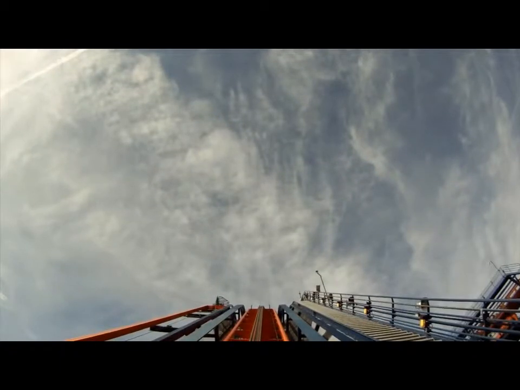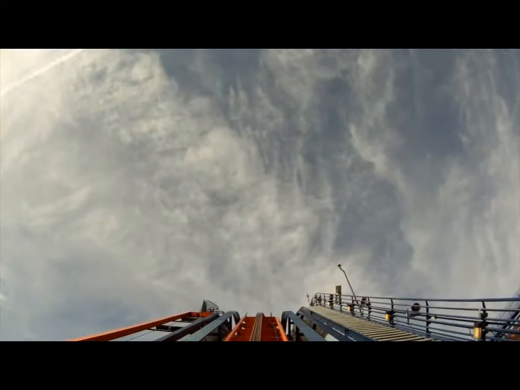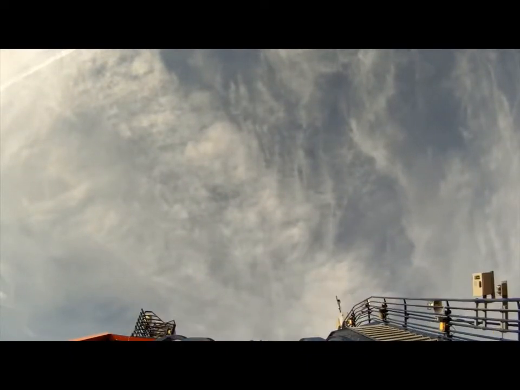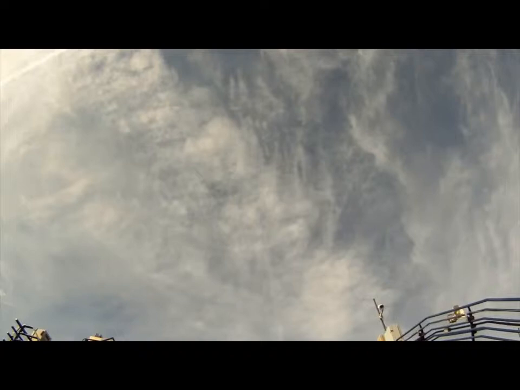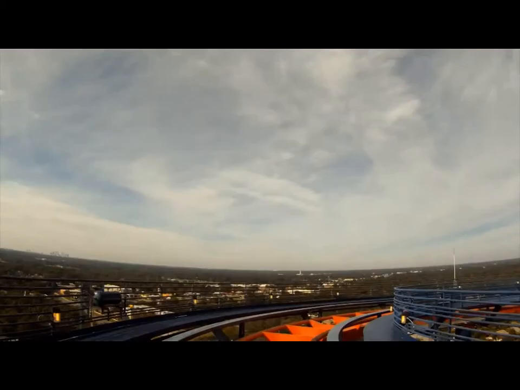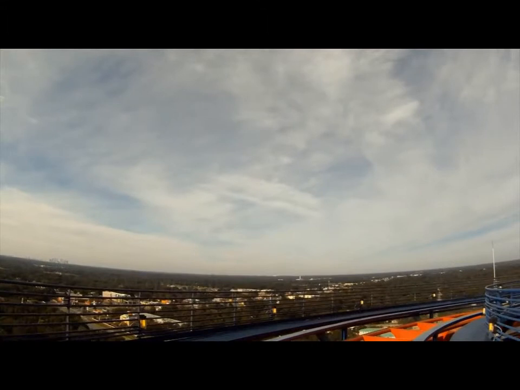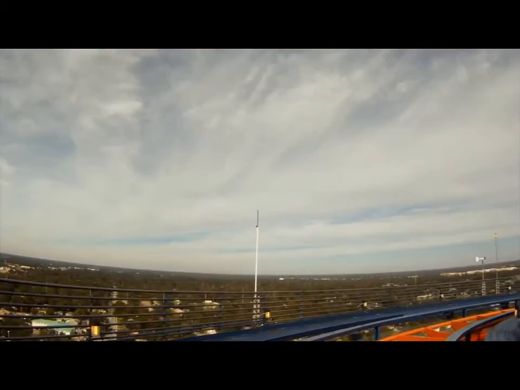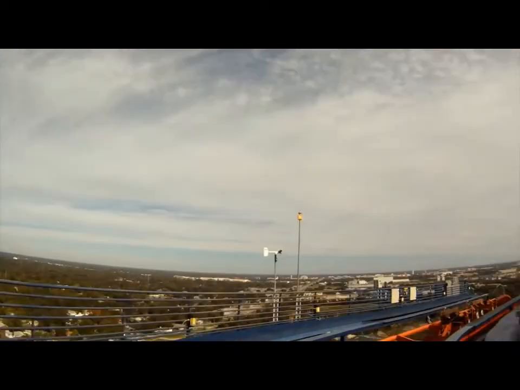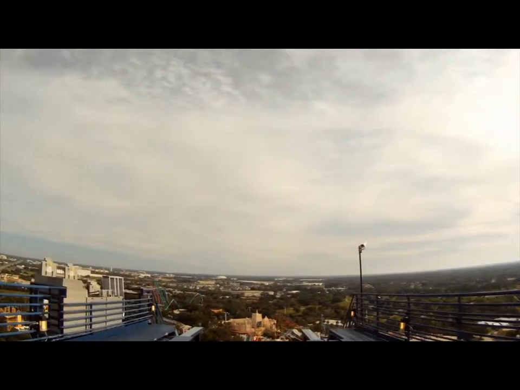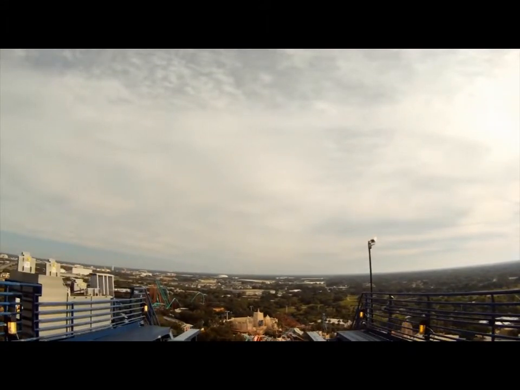You know that anticipation before you get to the top, you're like, oh yeah, right there. Ready? Here we go, here we go. Ready? And it goes slow right there so you can get in the little rail thing. Here we go.